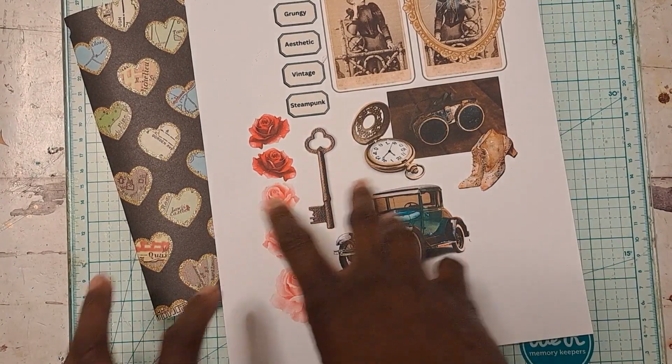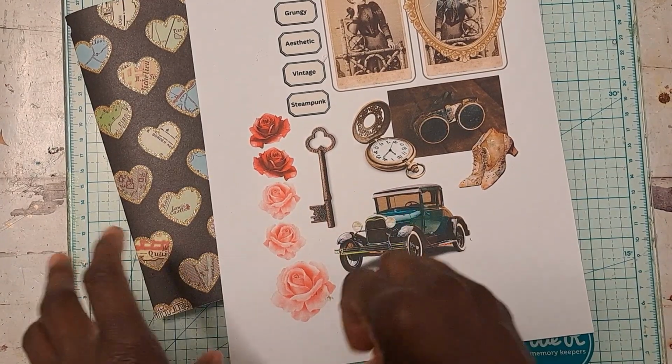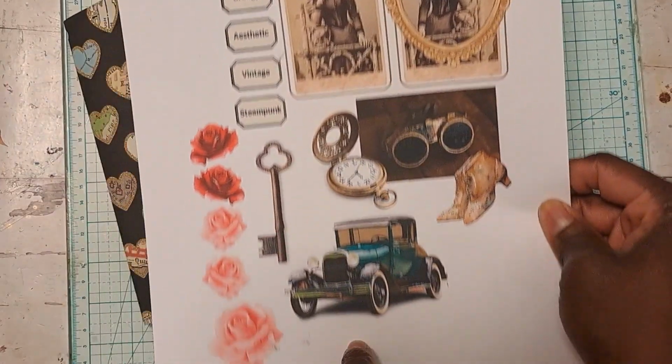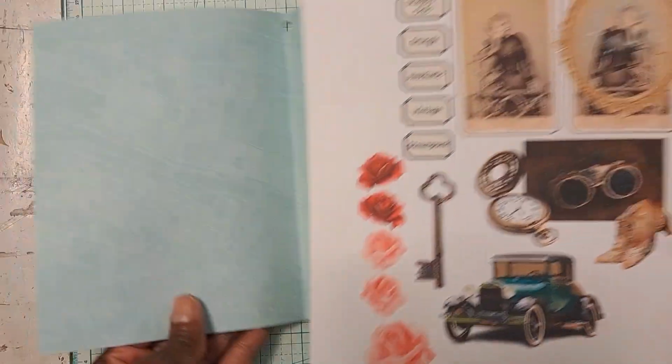So I'm just going to put on some music and put this in fast forward speed motion. I'm going to cut out these images, and then I'm going to assemble them.